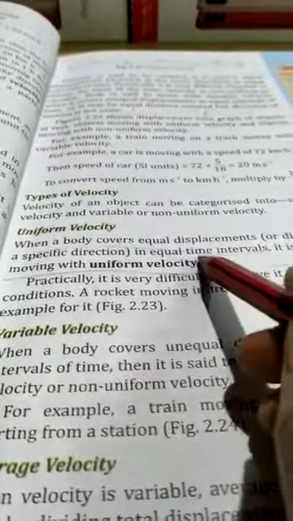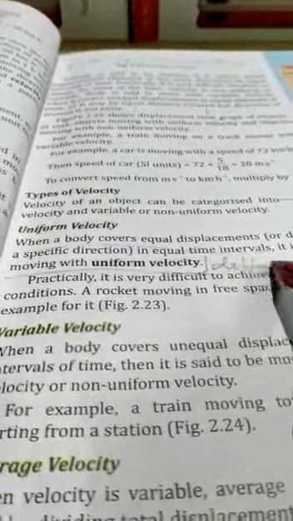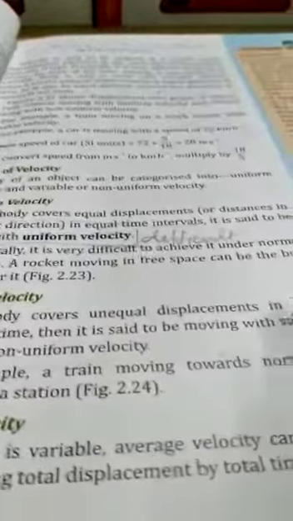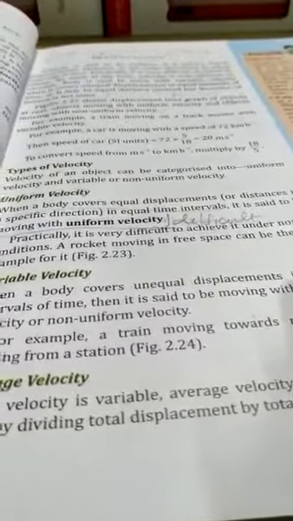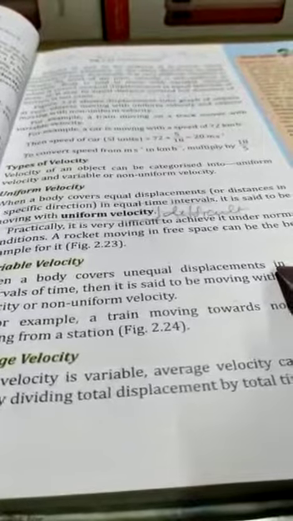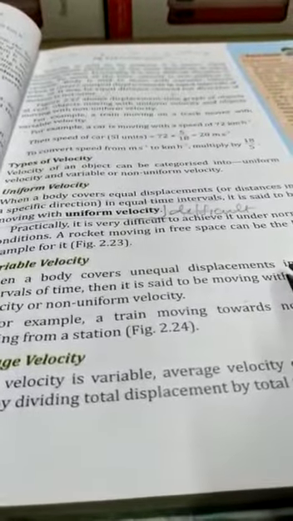As I have told you just now, it is very difficult to obtain a body with uniform velocity, and it is possible only when the body moves in a specific direction with a higher speed.